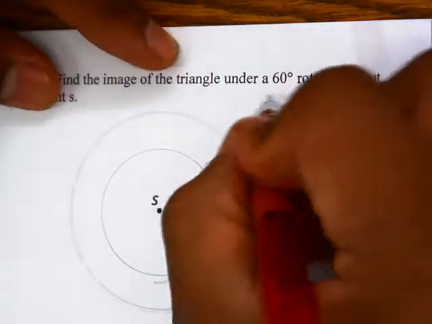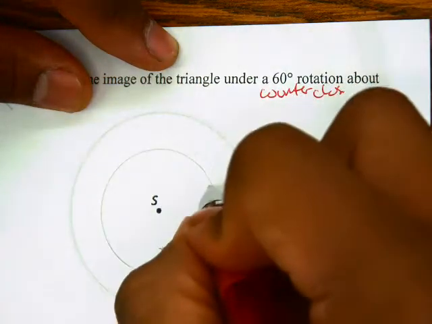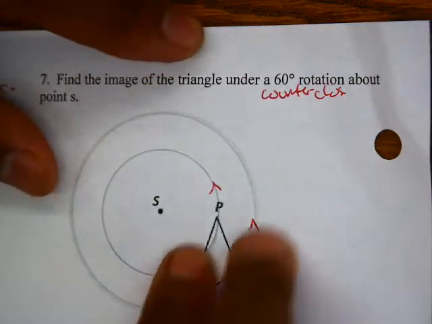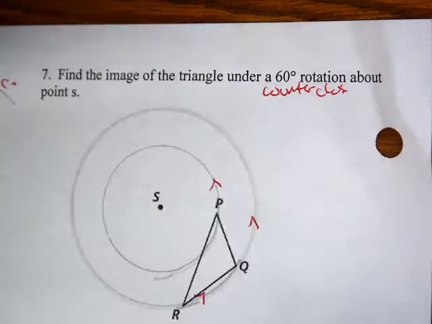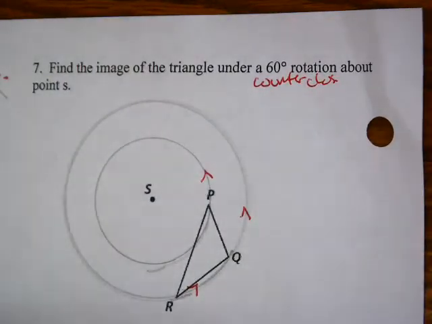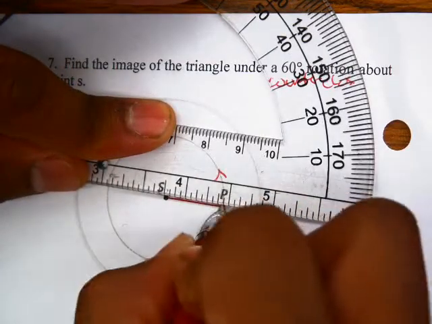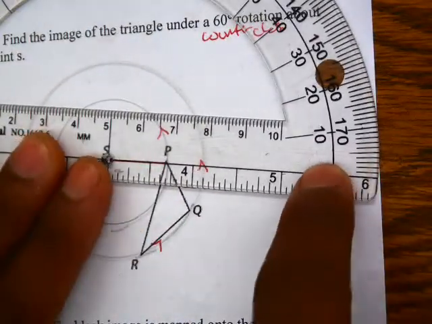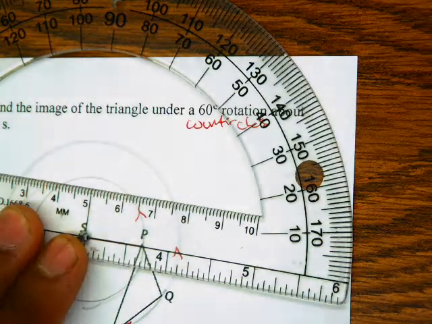So I need to do 60 degrees counterclockwise. I need to make sure I have all these points go in this direction, so my shape is going to end up over here. I need to know that because I need to anticipate where my shape ends up, because that's how I use my protractor. I'm going to connect S to P, and I use the protractor. If I start like this, I am counting in the counterclockwise direction, so that's the correct way.